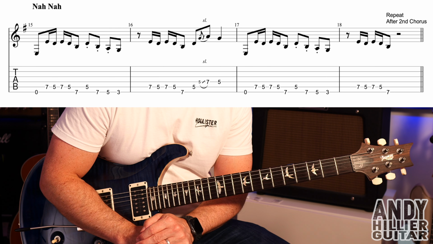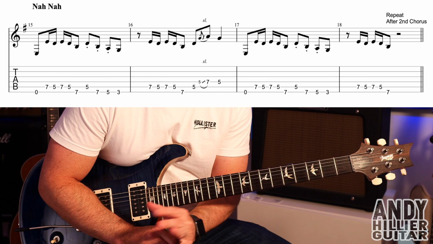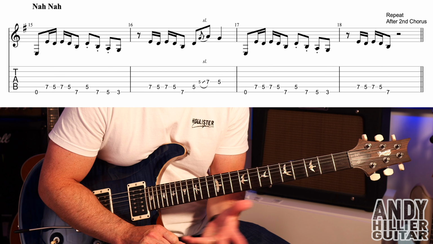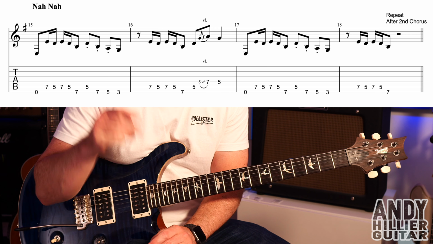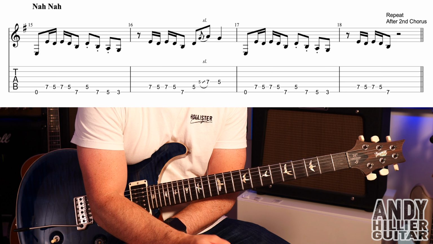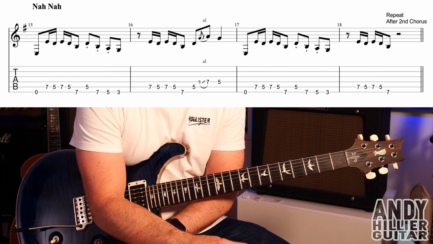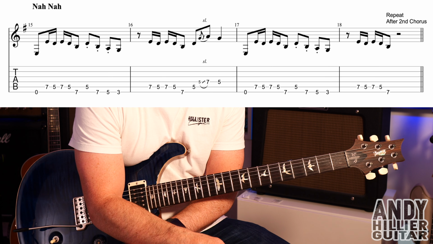So exactly the same as the previous line, but I'm just putting those open E's at the beginning of bar 15 and bar 17, just to kind of fill it out a bit. It then goes back to the verse with the repeat of the verse, and then the first line of the chorus, and then this line, it repeats twice, so you play this line twice on the second time round.